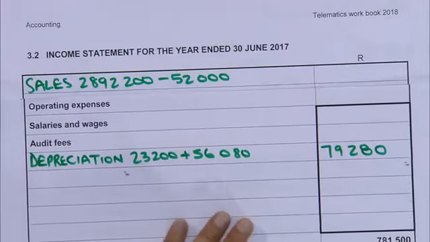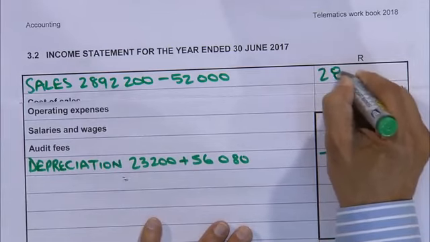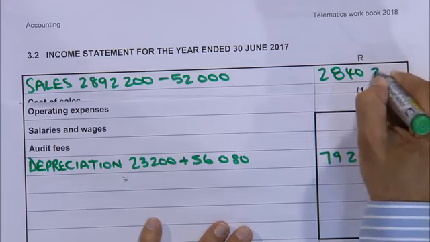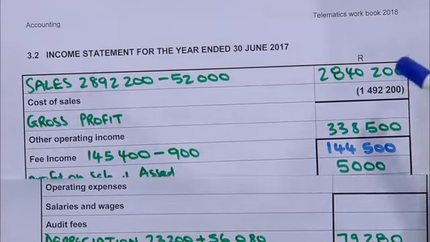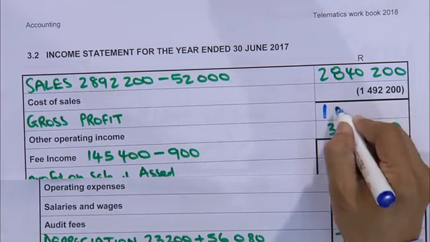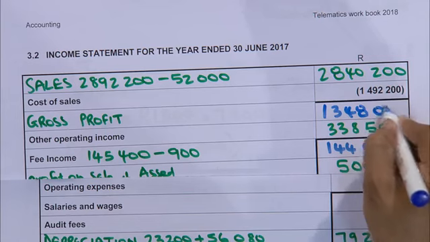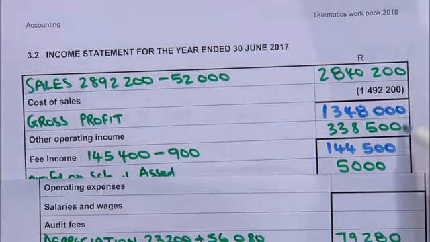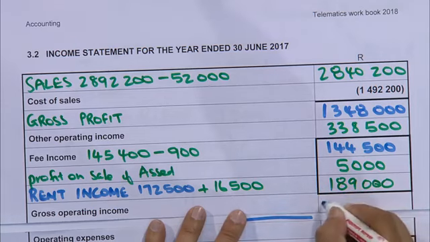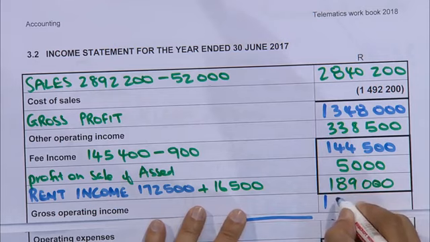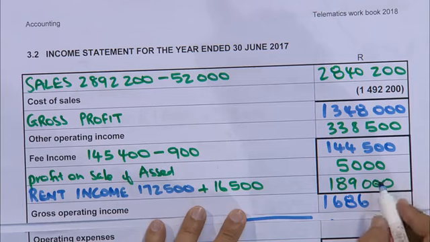You can see where those are. Here we have the second part where we are. So what was the net sales after we've taken away the debtors allowance? It was 2,840,000. Okay. Then we can determine the gross profit, which is just the net sales minus the cost of sales, which was typed in already. So that will be 1,348,000. Then we can add that too. We add the gross profit plus the total of the other income to give me a total for the gross income, which will be 1,686,500.